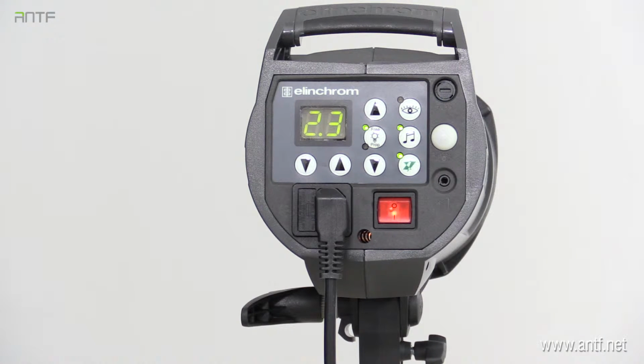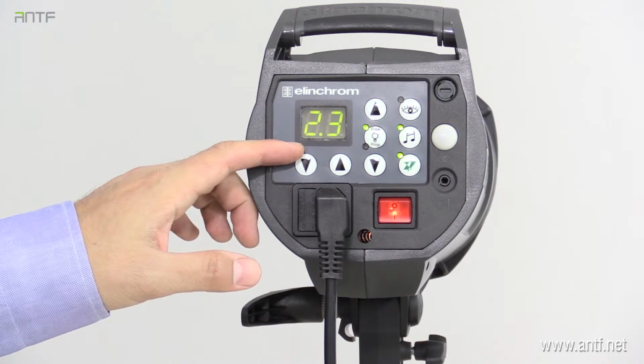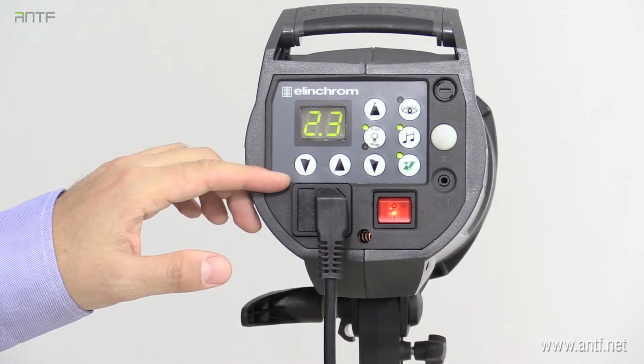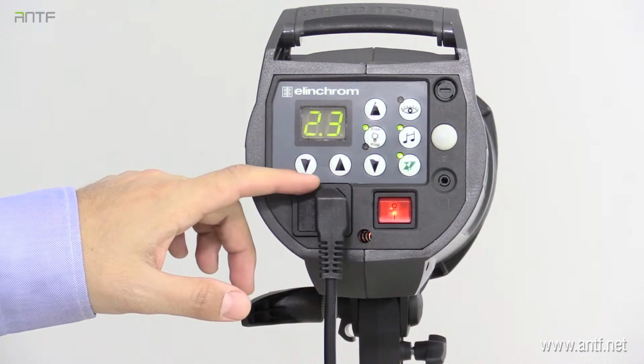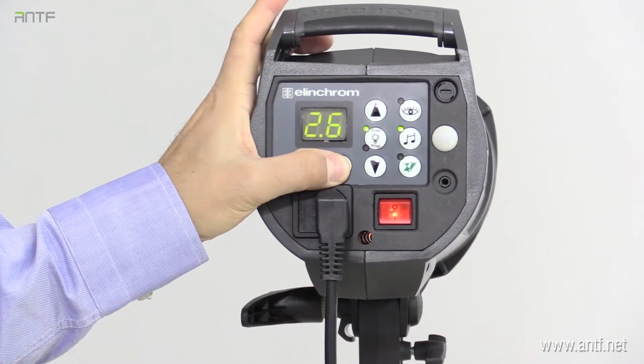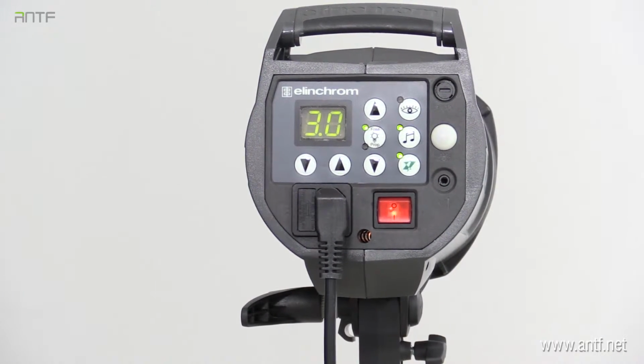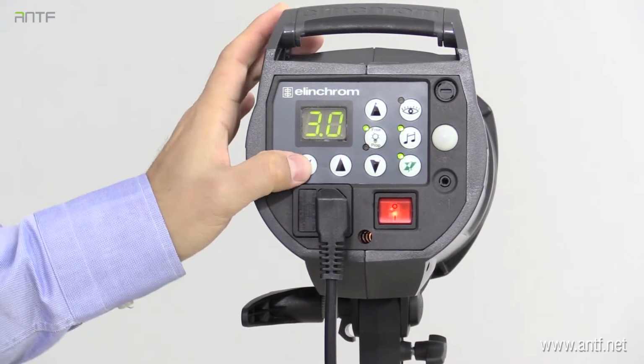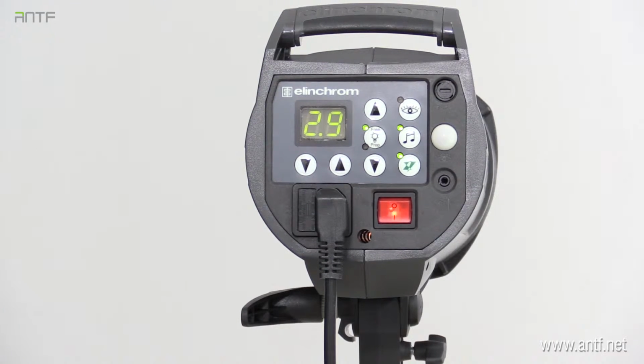By the way, I'm using the strobes from Elinchrom, and this is the BRX 500. On this series, the lowest strobe value is 2.3. So this is the lowest value we can get. To increase or decrease the light power, we use the arrows here. So we can click here to change the power. If you heard, every time I change the power of the strobe or the strength of the light of the strobe, you hear a beeping sound.